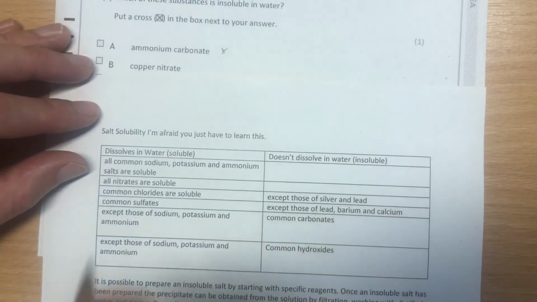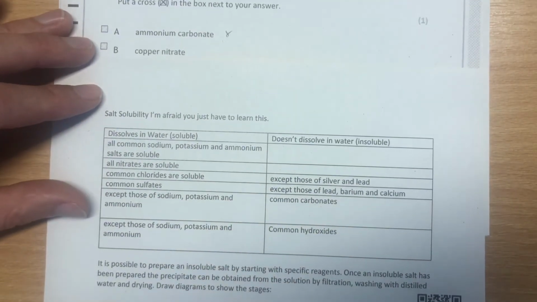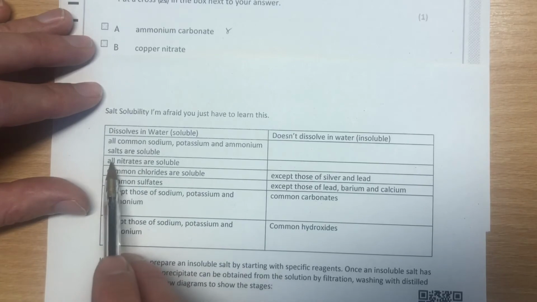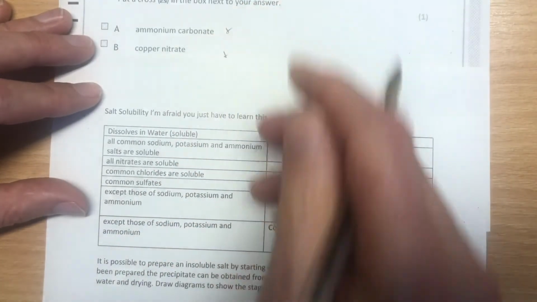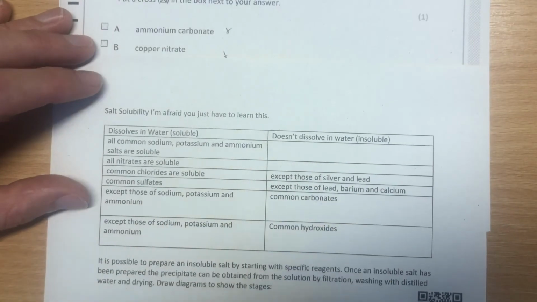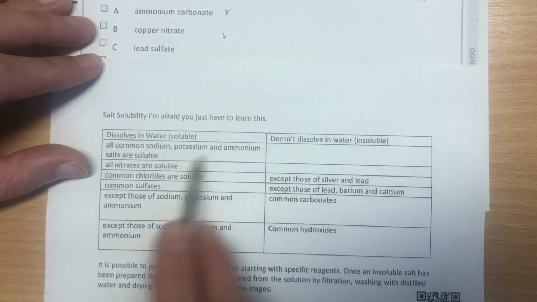Next one, copper nitrate. We have to find the nitrate row here. So here's our nitrate row. All nitrates are soluble. So nitrates are all soluble. That cannot be right. Do you see how you just have to learn these? Because you do not get this in the exam. You have to learn it.